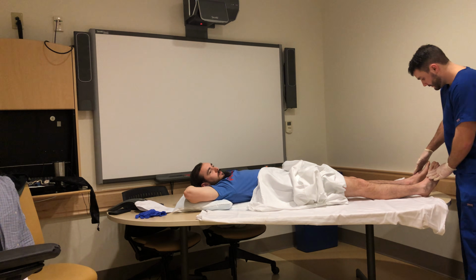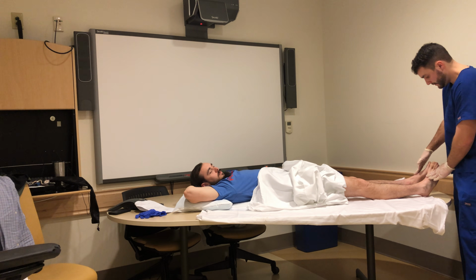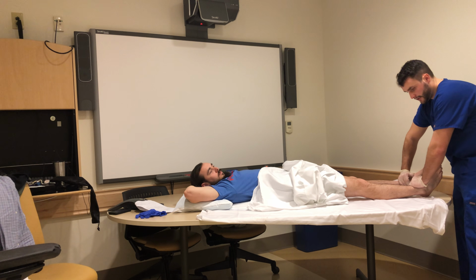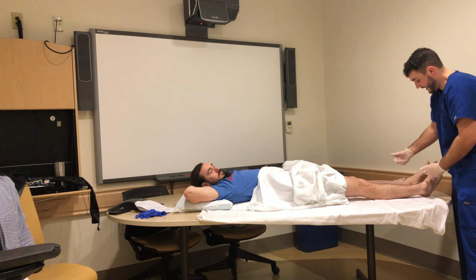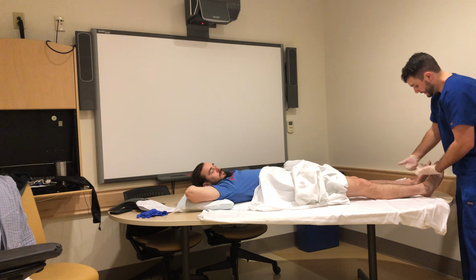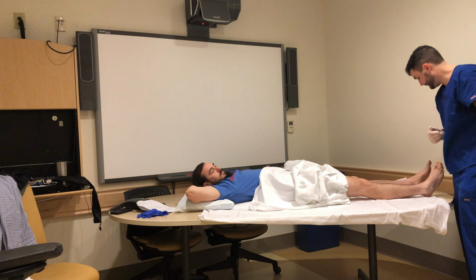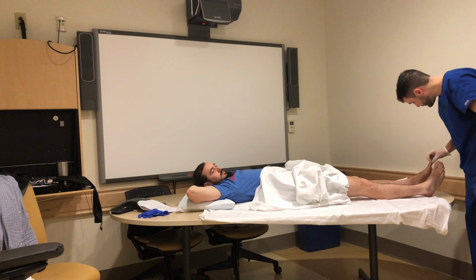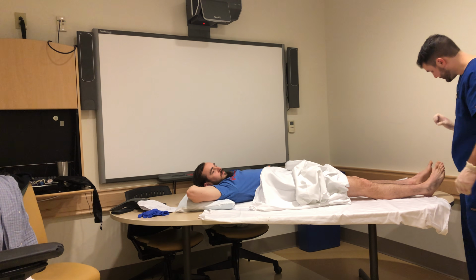Just going to feel your dorsalis pedis pulses, 2+ equal bilaterally. Posterior tibialis pulses, 2+ equal bilaterally. The skin is cool, but the room is a little cool as well. So, checking cap refill, less than 3 seconds bilaterally.